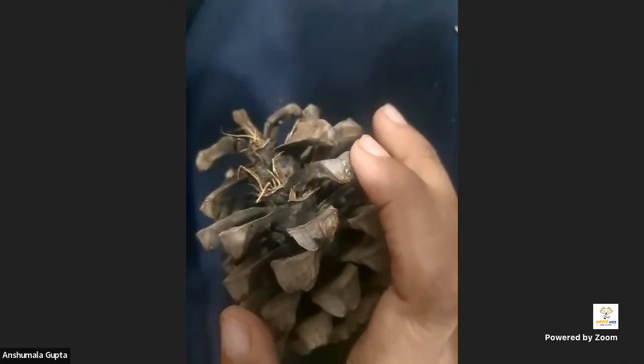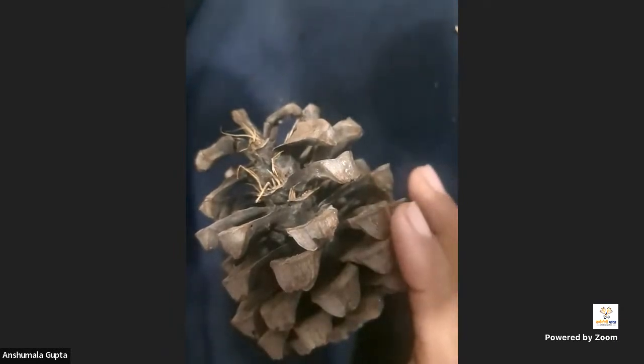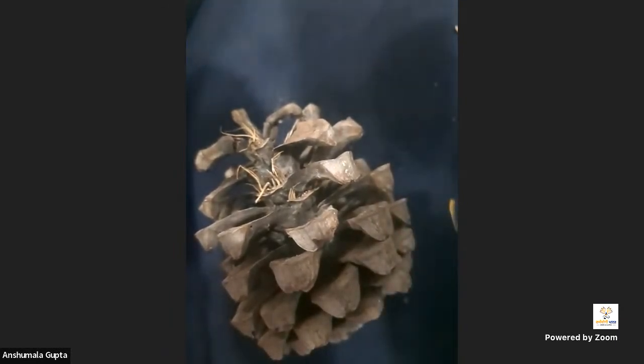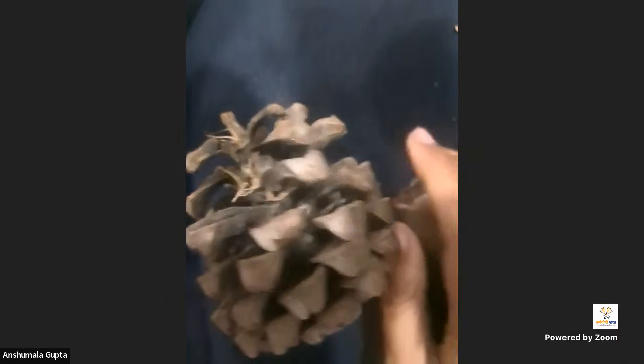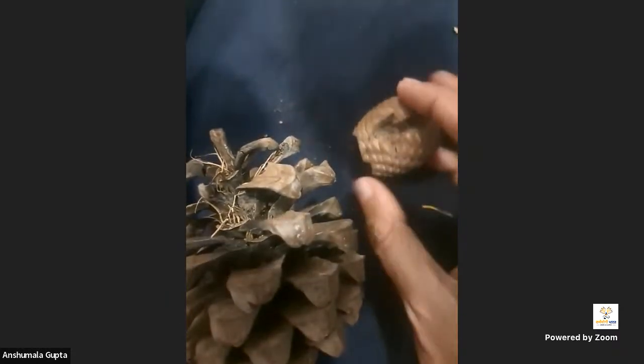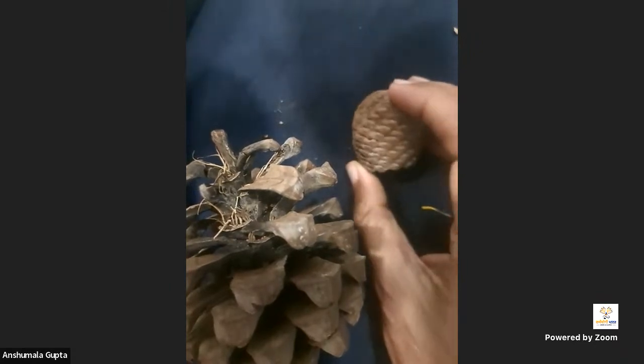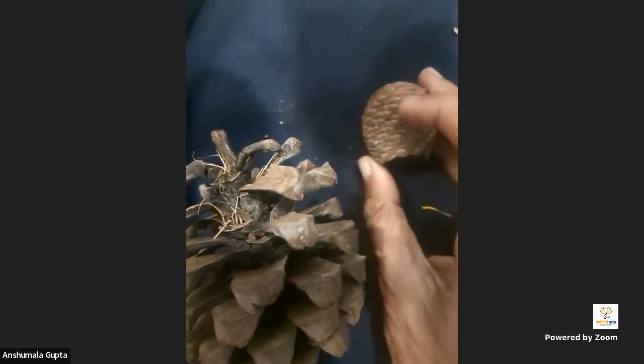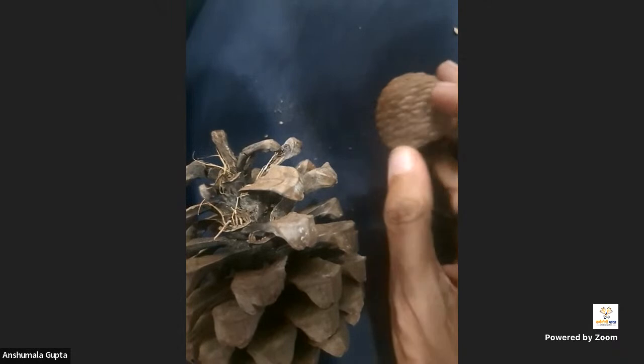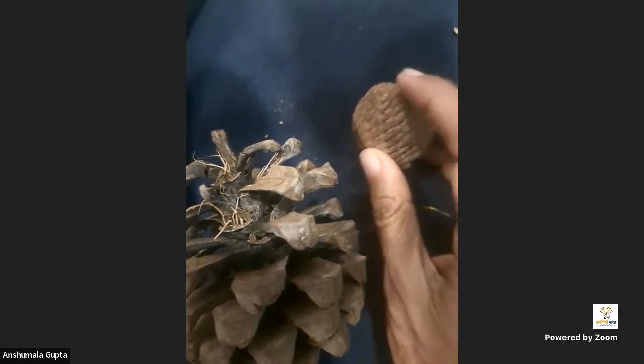We have a male cone, but it somehow got broken. So here it is. This is a male cone. The male cone is normally much tinier and it doesn't have an open structure. Its job is to just throw a lot of pollen.